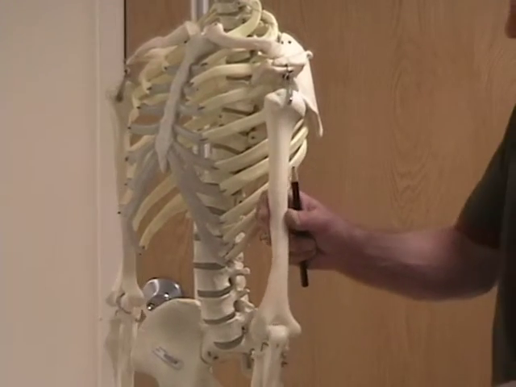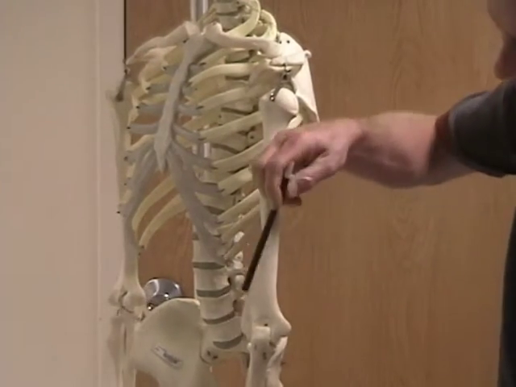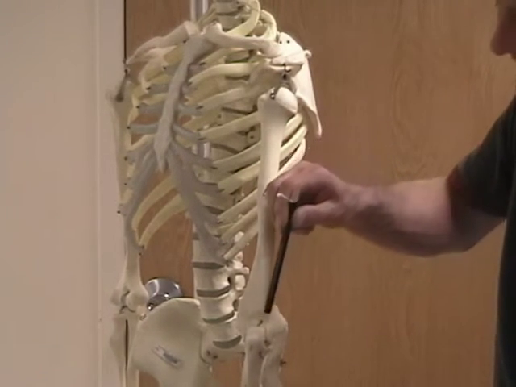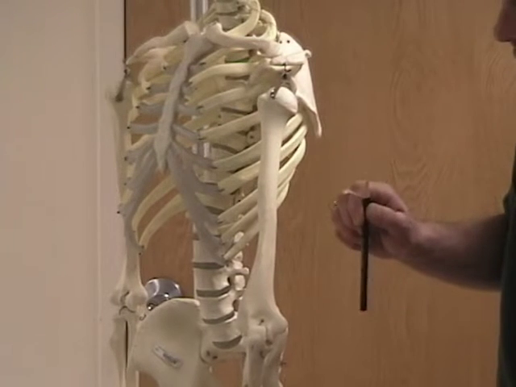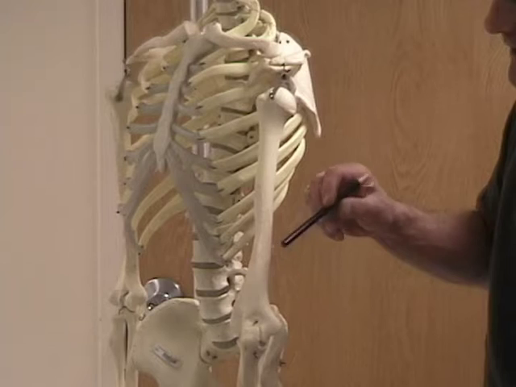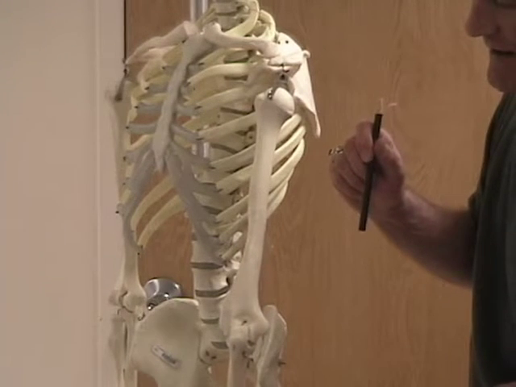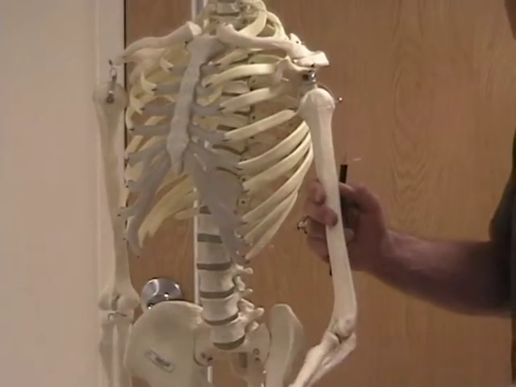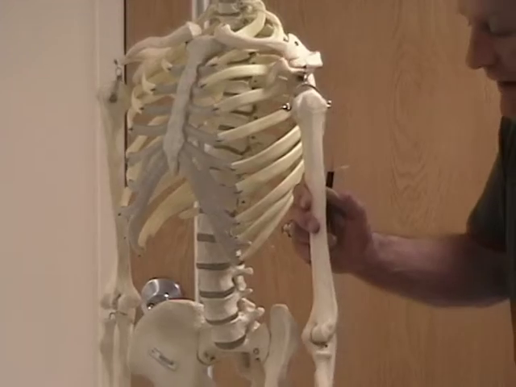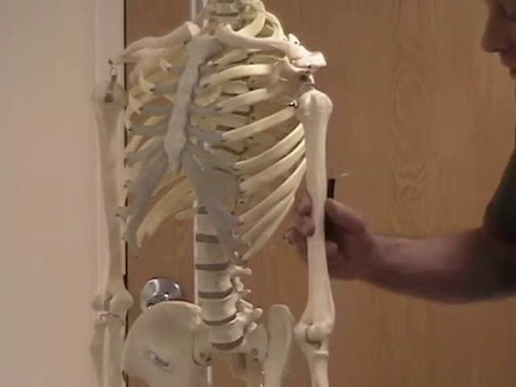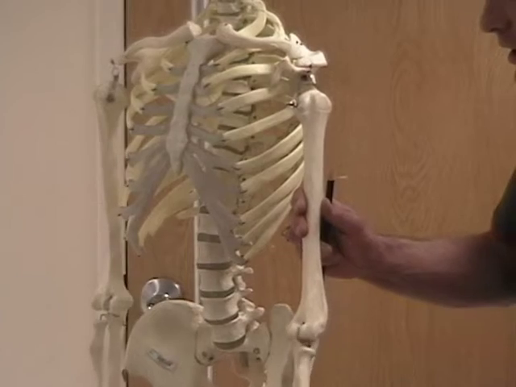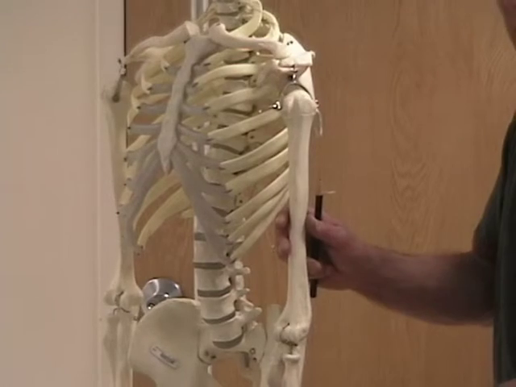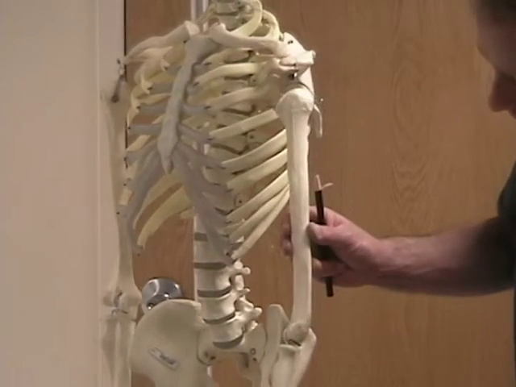Rotating now so that we can see the posterior aspect of these bones. This is the olecranon fossa of the humerus, and it articulates with the olecranon process of the ulna. In the extended position, the olecranon process of the ulna is in the olecranon fossa of the humerus. And so as you flex your arm at the elbow, the olecranon process of the ulna and the coronoid process of the ulna are articulating with the olecranon and coronoid fossa of the humerus, respectively.